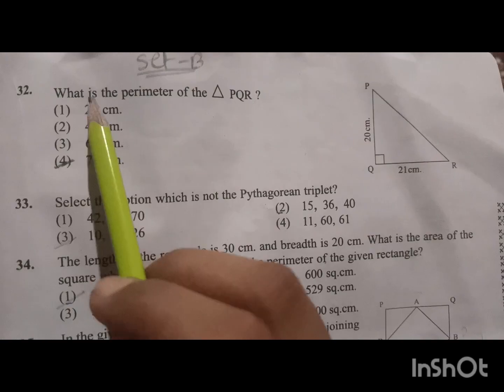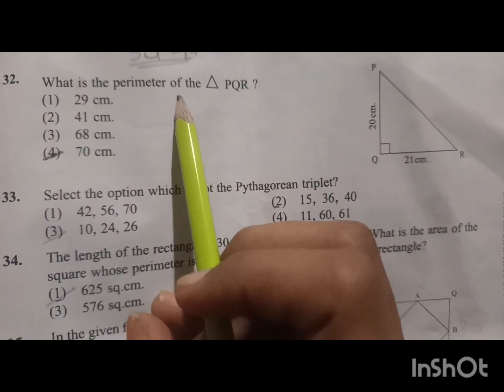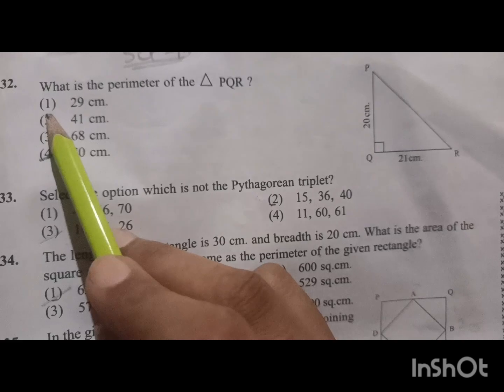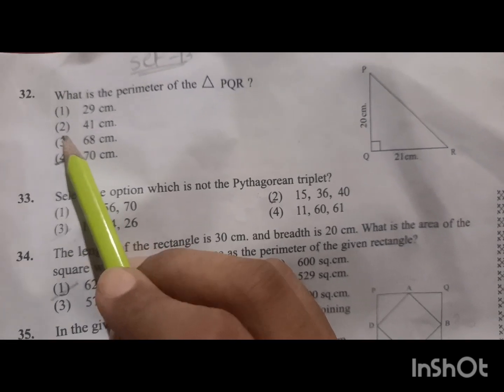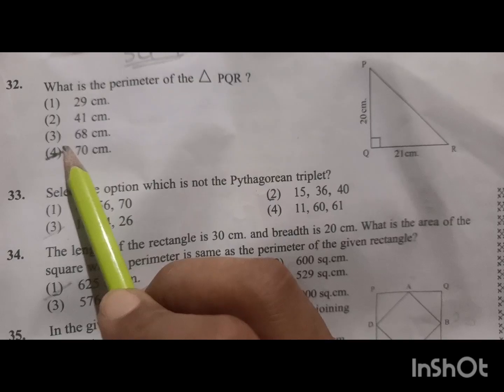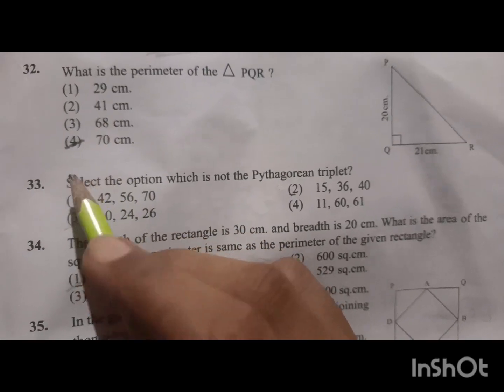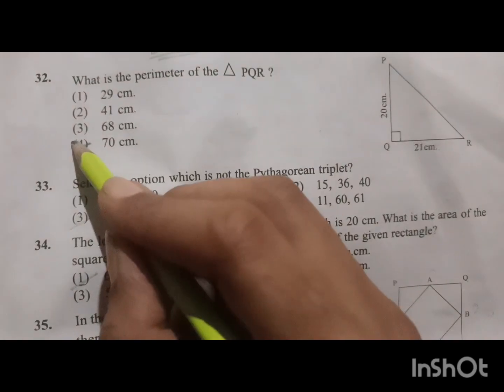Question number 32. What is the perimeter of the triangle PQR? Option number 1 is 29 cm. Option number 2 41 cm. Option number 3 is 68 cm and option number 4 70 cm. The correct answer is option number 4 70 cm.